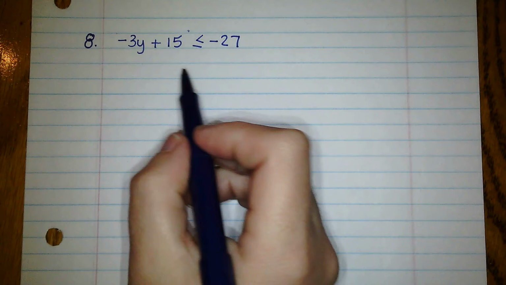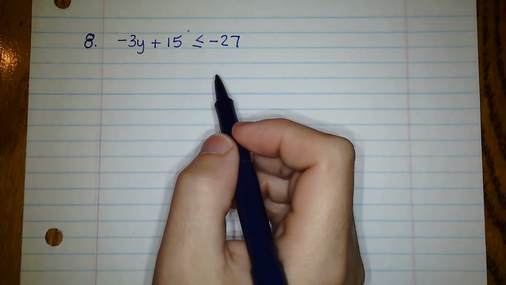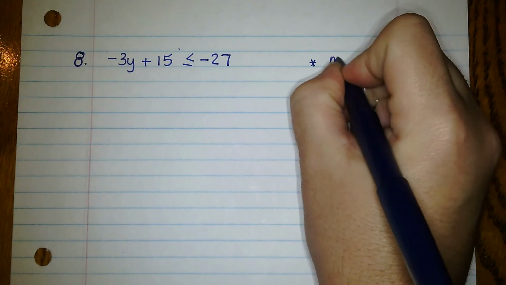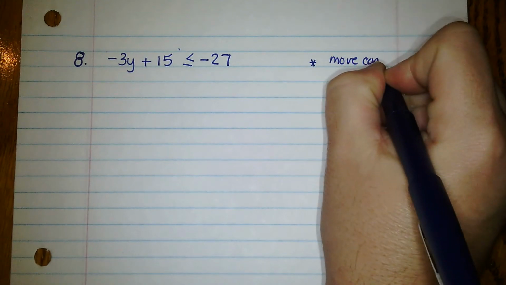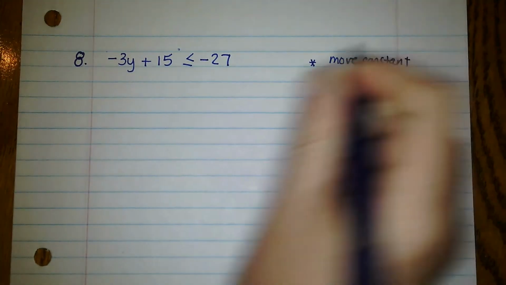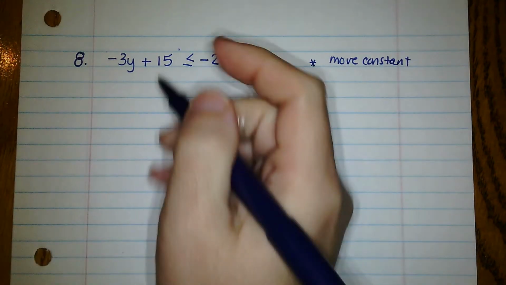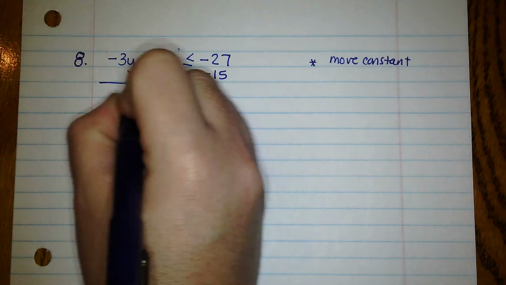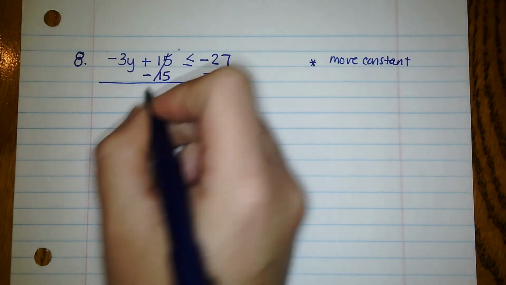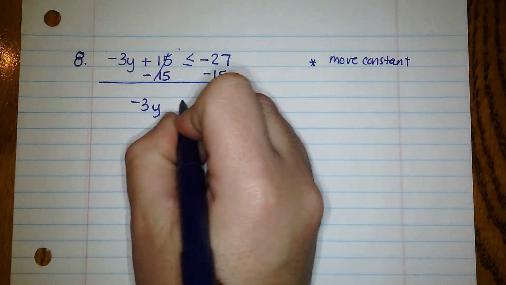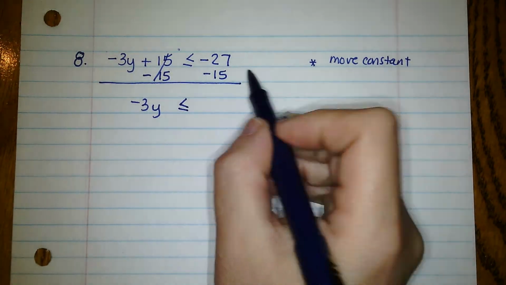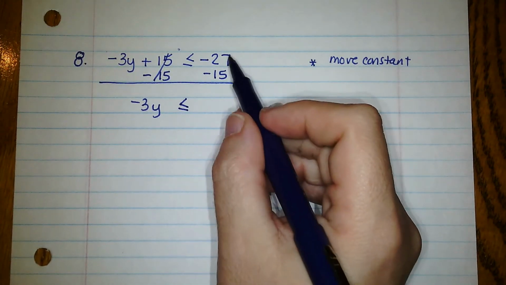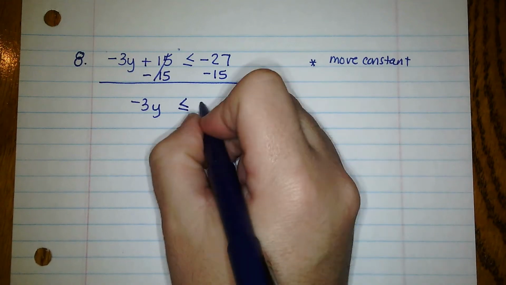The good news is there's no like terms or anything here. So our first step for this one is going to be to move the constant. We're going to move the constant because our variable is already on the left. So I'm going to subtract 15 on both sides of the symbol. Be careful when you do this because when you're calculating, the symbol stays the same, of course. This is a negative and a negative, which is going to give us a bigger negative. So this looks like it's going to be negative 42.